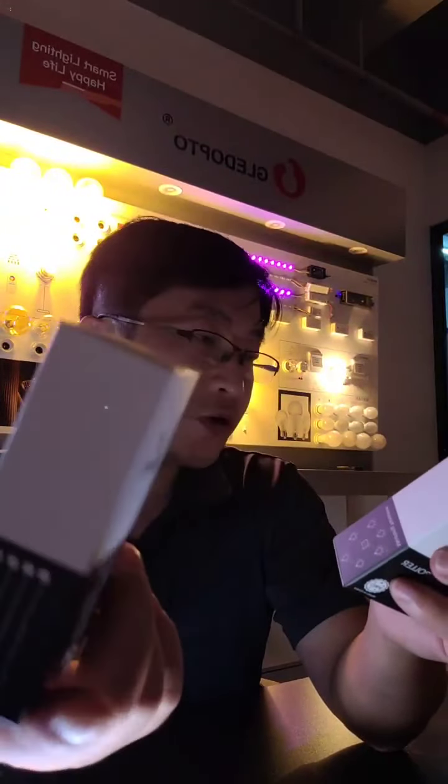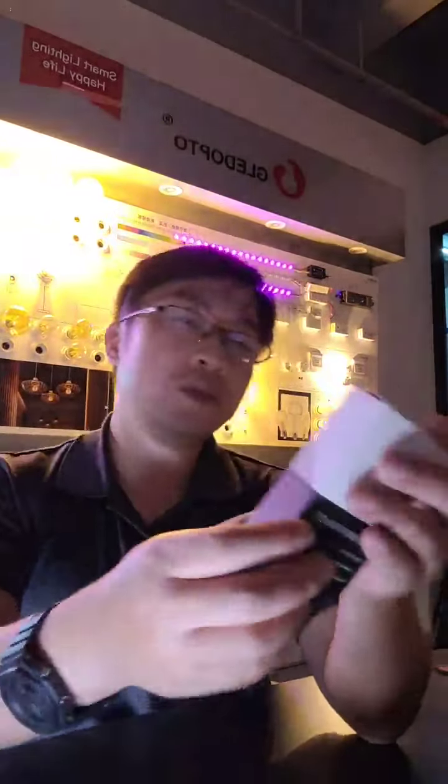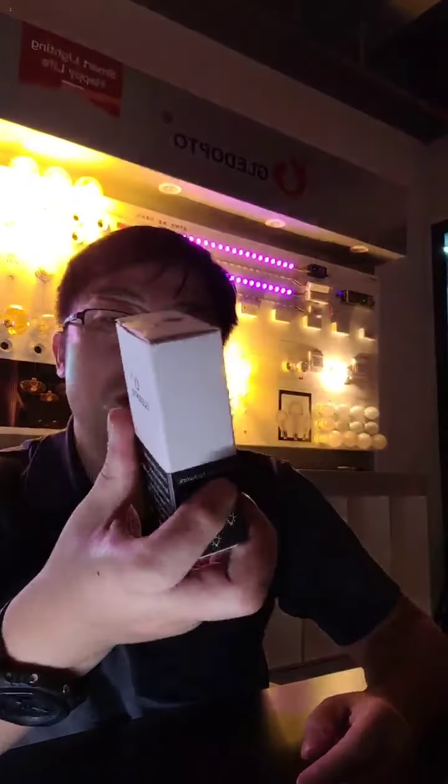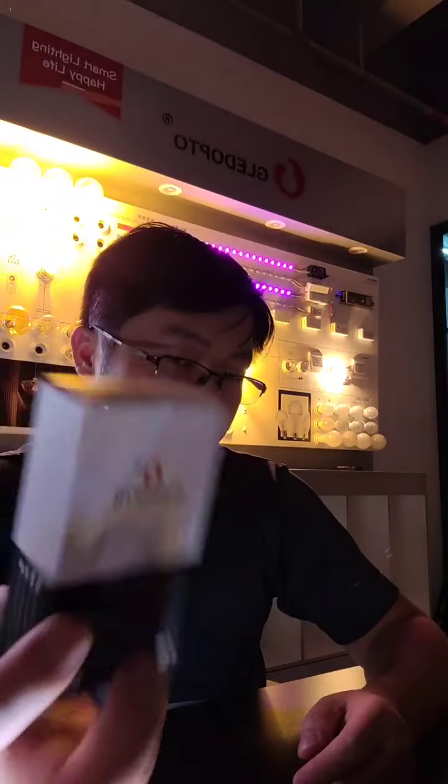For example, if your strip is warm white color, this one is especially for these strips. This is the RGBCCT H3 controller. We have many. We also have the mini version of controllers.